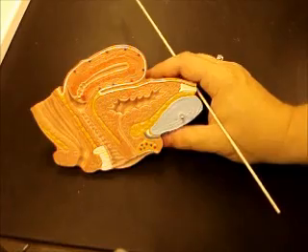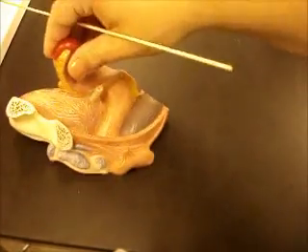I don't think there's anything new on that one. This one model isn't very detailed.